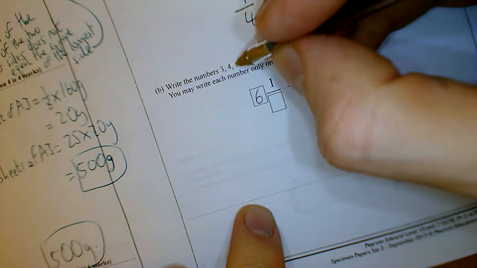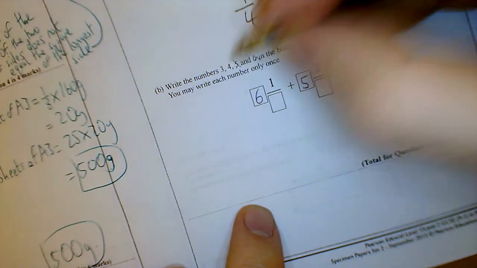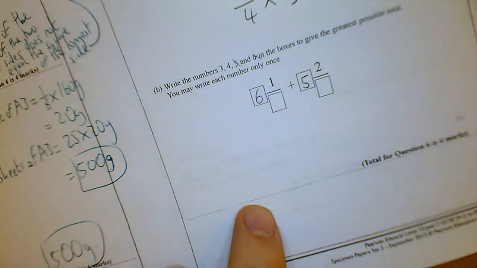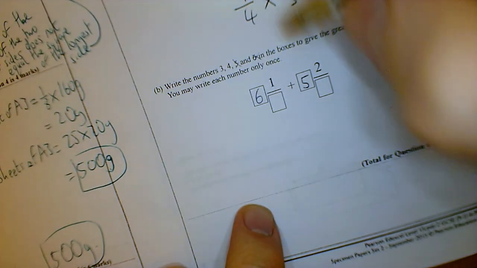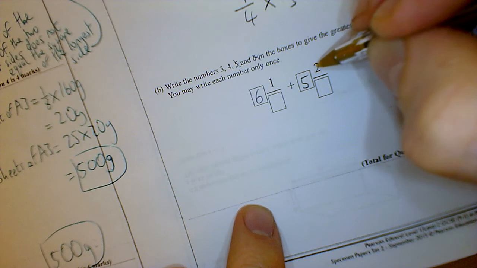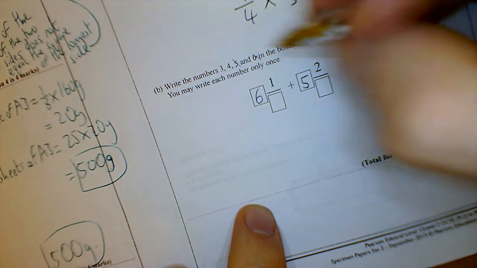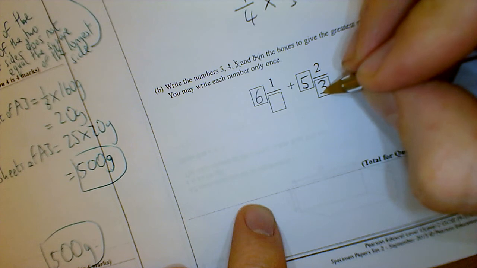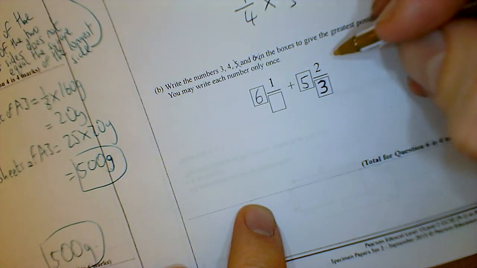So now we've used 5 and 6, and 3 and 4, where can I put these in here to get my biggest number? Well, I want whichever number down here makes this bit bigger, because there's 2 of this. So because a third is bigger than a quarter, it's the third bit that I'm going to double to try and make it as big as possible.